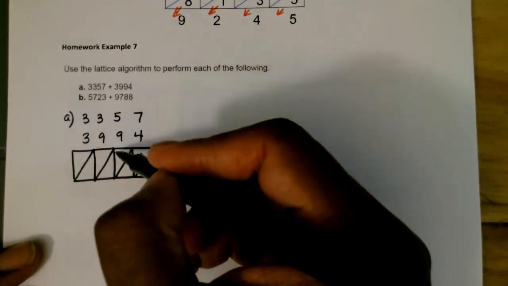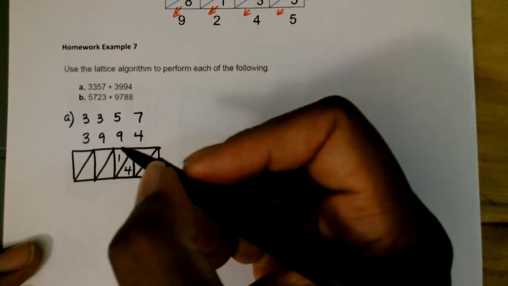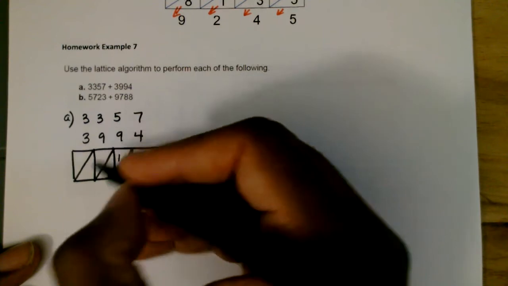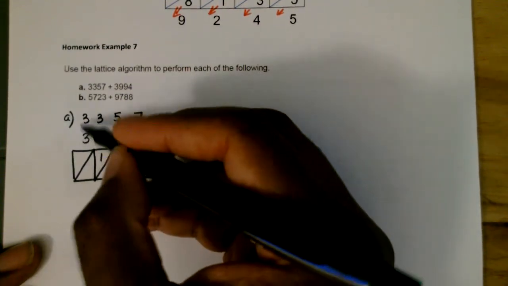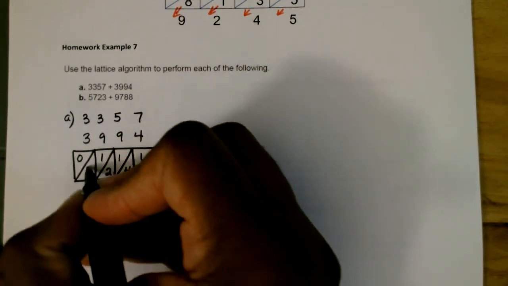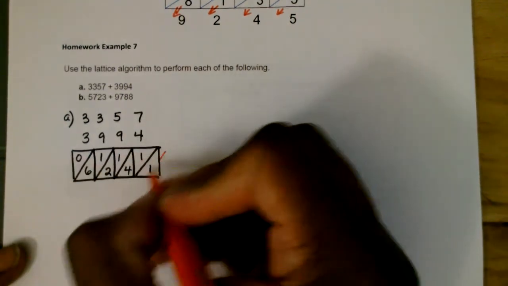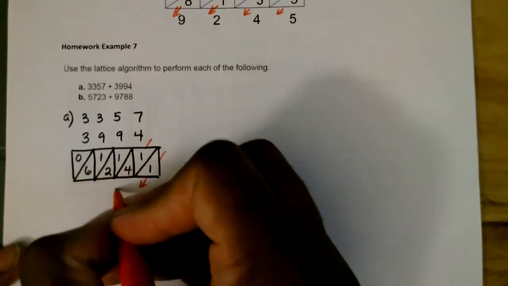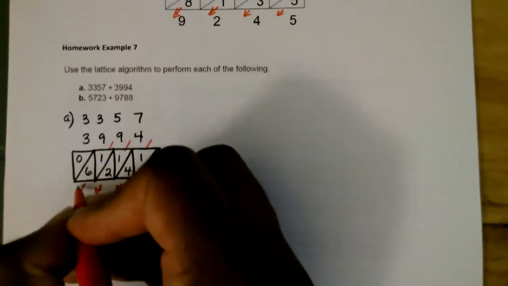And then 5 plus 9 will be 14. So 1 goes here and the 4 goes down here. 9 plus 3 will be 12. So the 1 goes here and the 2 goes here. 3 plus 3 is 6. It's a single digit number, so I need a 0 on top and the 6 on the bottom. And then next I add that sum along the diagonals here to come up with my sum.